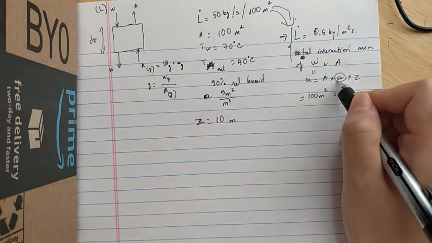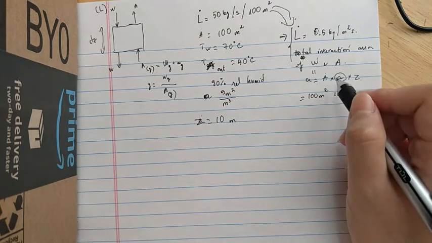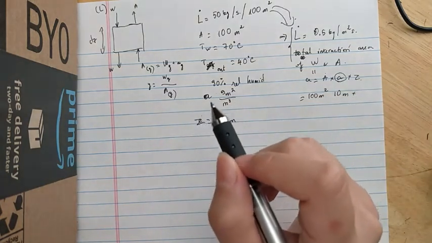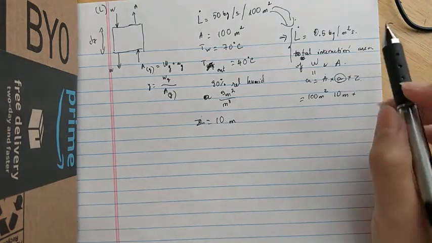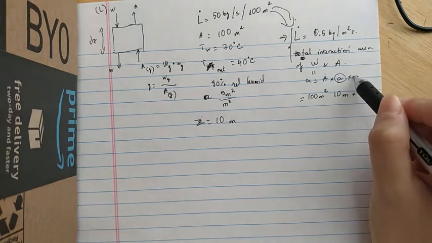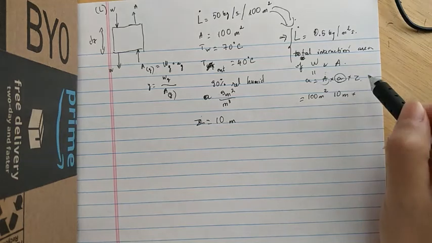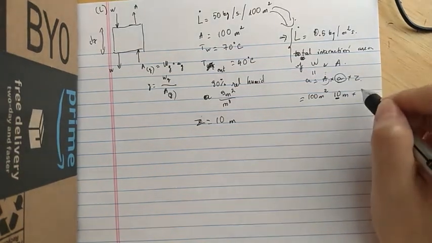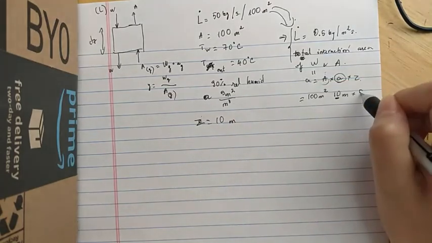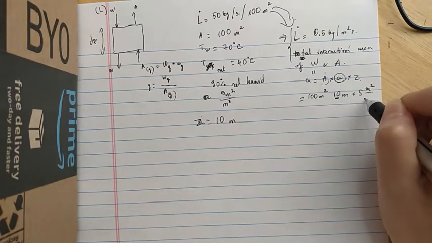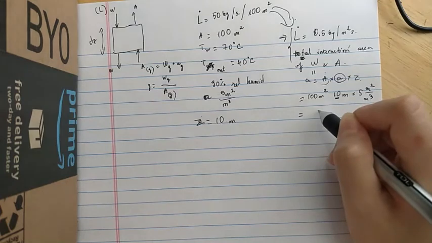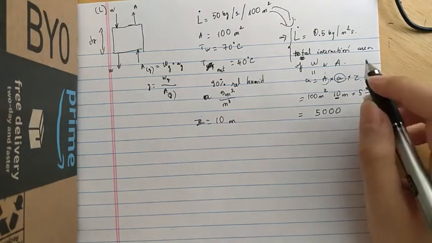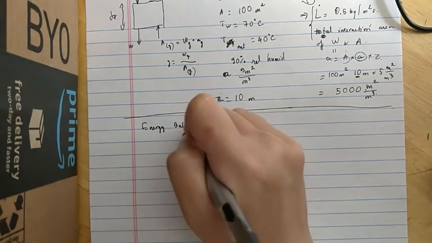This is the contact area of water and air inside the cooling tower. We multiply by the total volume, and a is 5 meters squared per meter cubed, which gives us 5,000.